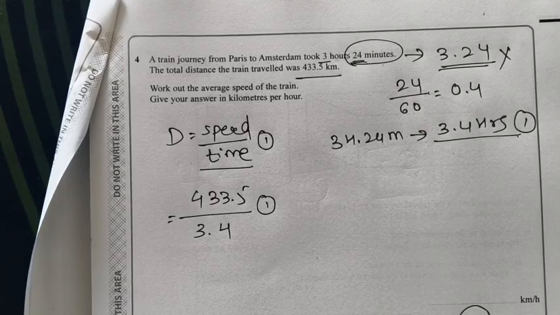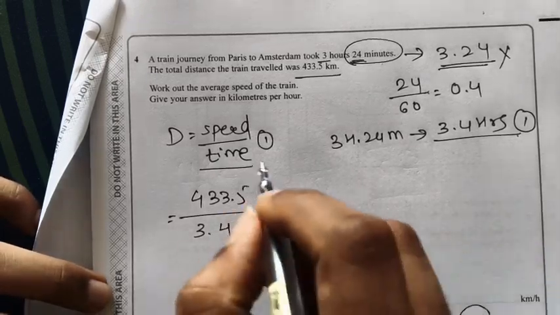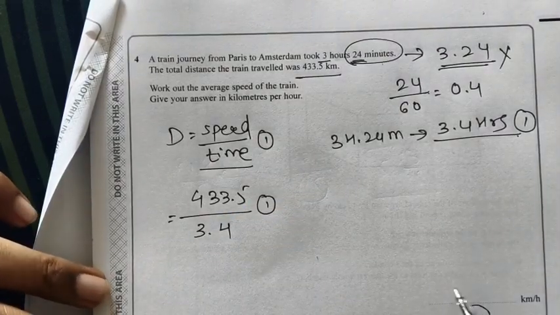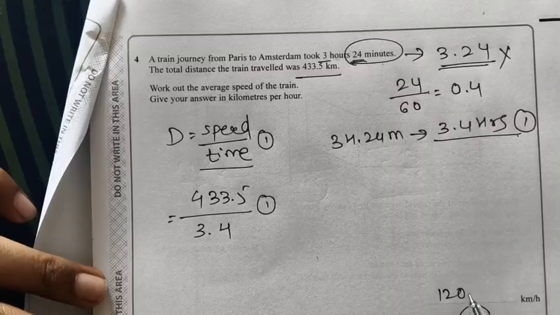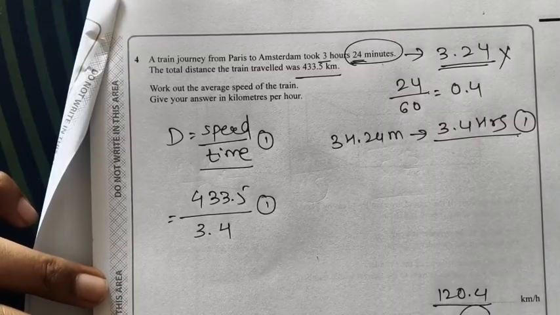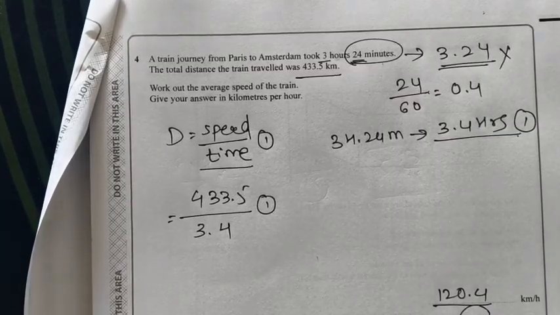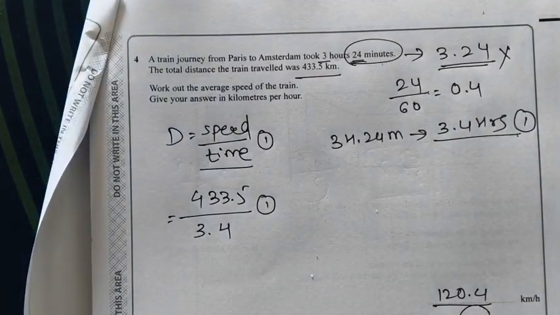And now we are going to go for the next question. Have you got your answer? So what is the correct answer? 433.5 divided by 3.4 is equal to 140.4. Sorry, 120.4 kilometers per hour. Correct? So we have got our answer correct for this. And we have got 3 marks also for this. Let's look at the next one.